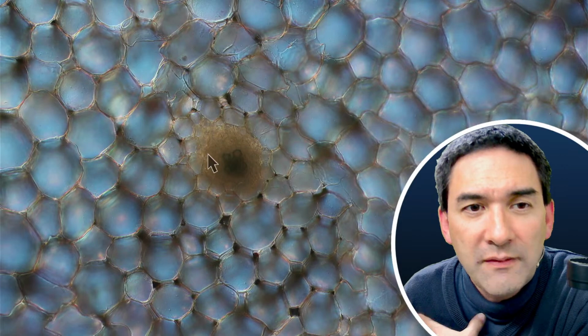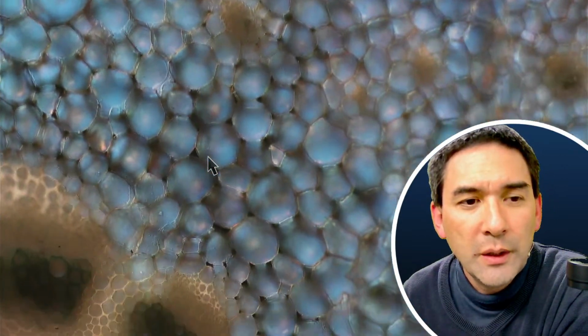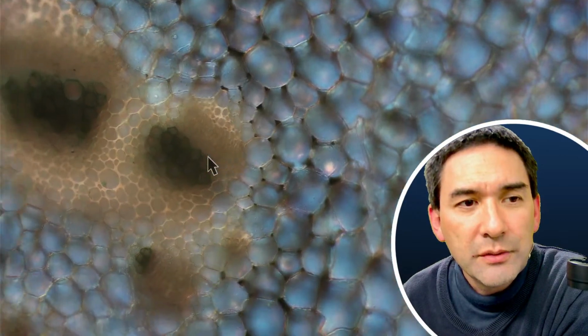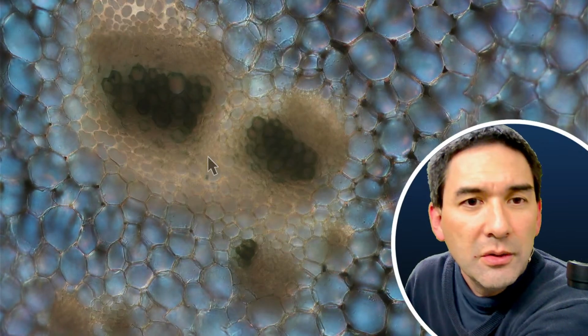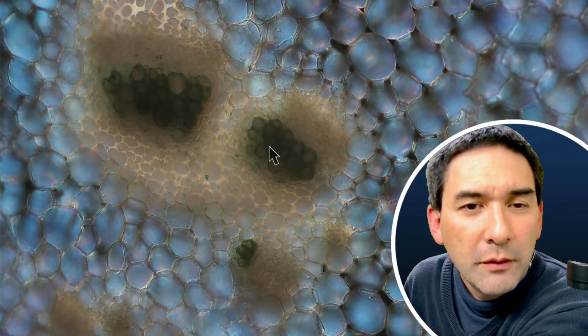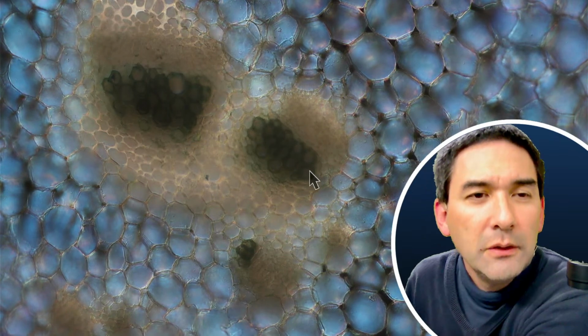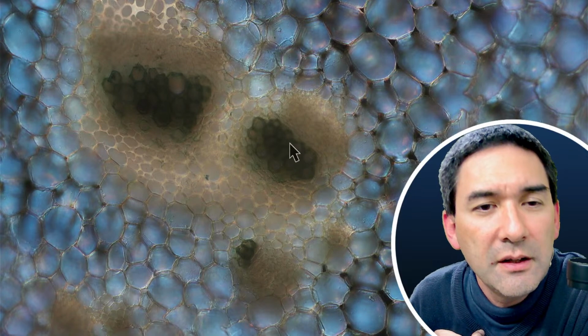Okay, so we see a whole bunch of cells here, and the question is, what are these things? These are the so-called vascular bundles. Let me maybe find a different one. And yeah, here, big ones, right? And those vascular bundles, if you look carefully, they too are made of individual cells. And if you look carefully, you can see that the cells in here have a thicker cell wall.